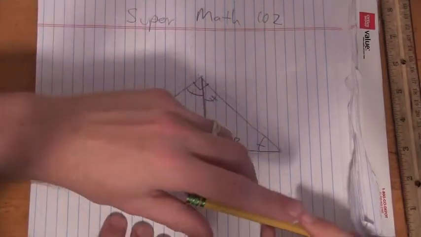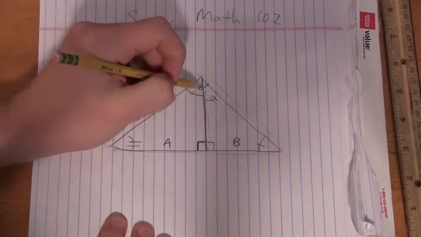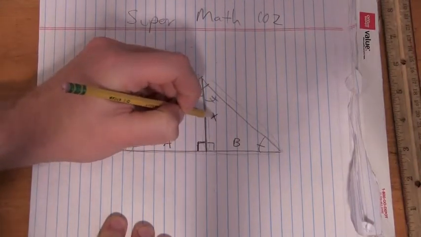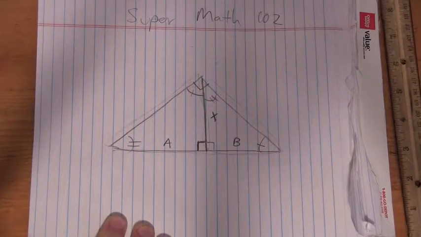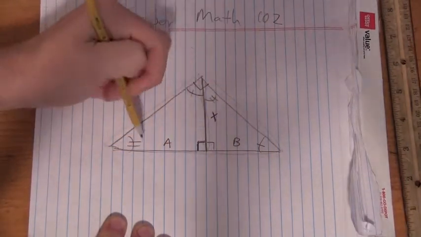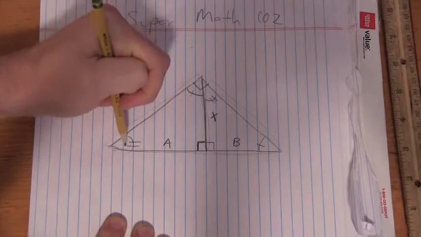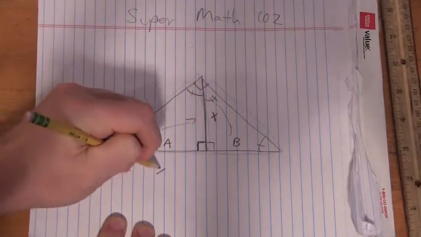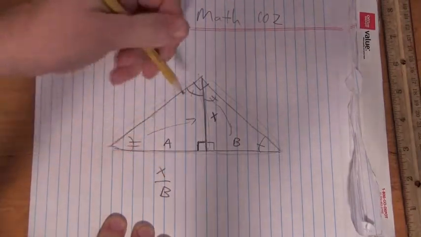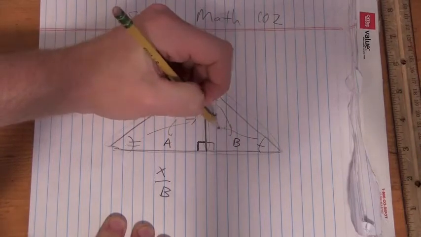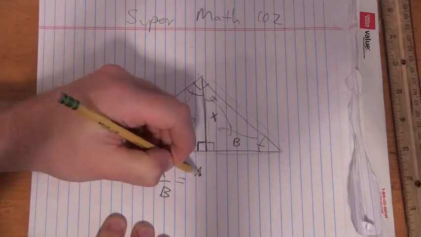Okay. And I'm going to call this altitude in the big one to the hypotenuse x. Because of the small triangles' similarity to each other, the sides opposite angle 2 are x and b. So x to b. And then we have the sides opposite angle 1, a to x. See that?